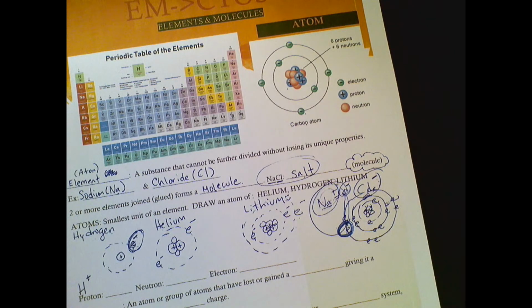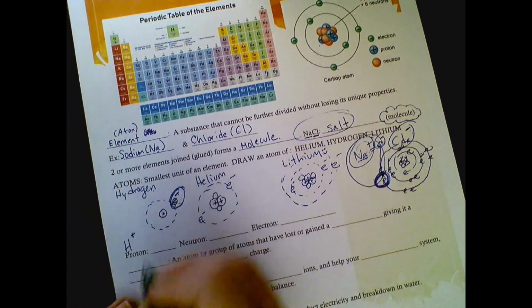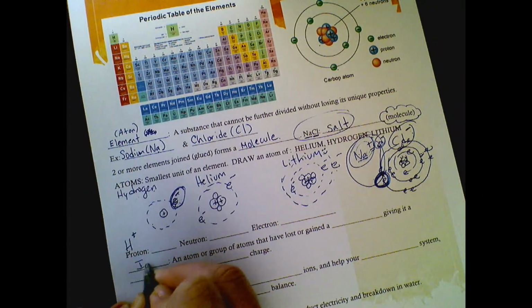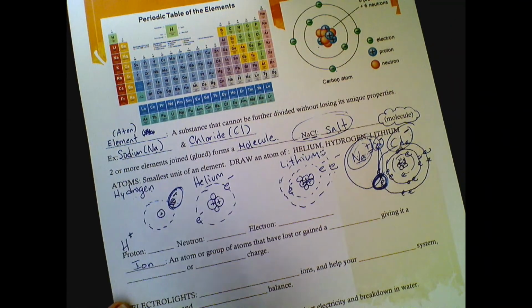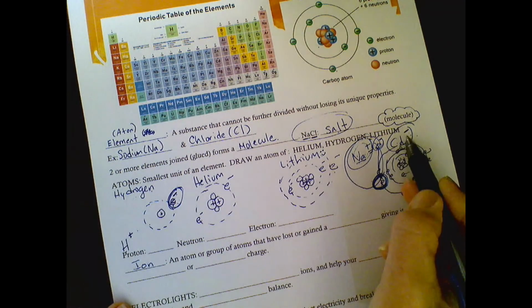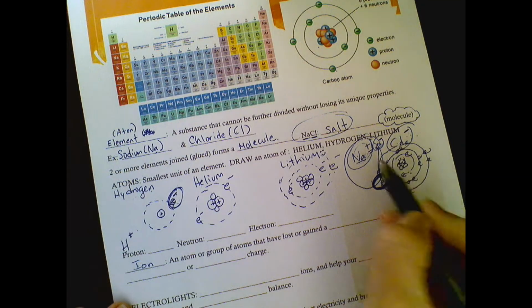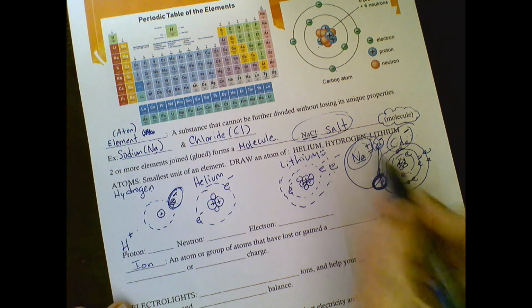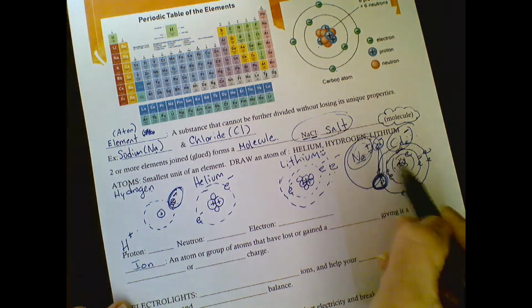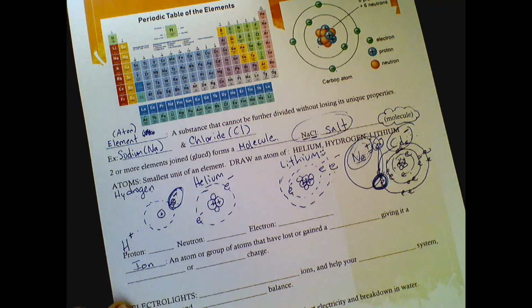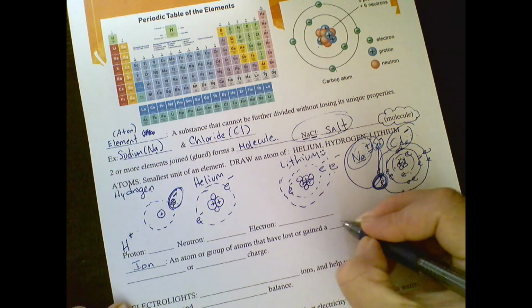we call them ions. So down here, an ion. An ion just means it's charged, like hydrogen is positively charged. Chlorine is negatively charged because it took on somebody's negativity. Sodium is positively charged because it gave away its negativity, its little electrons, and now it feels better. So an atom or group of atoms that have lost or gained an electron.